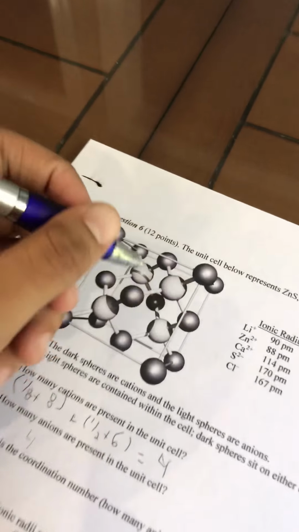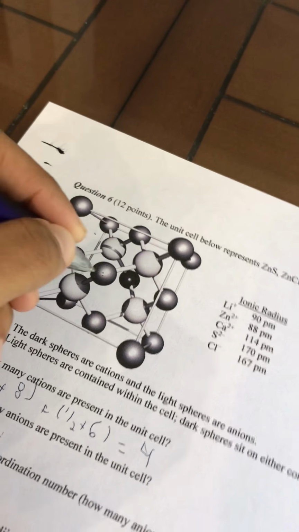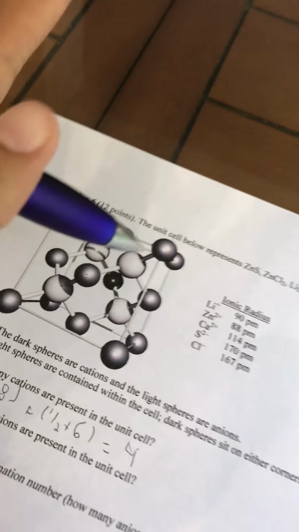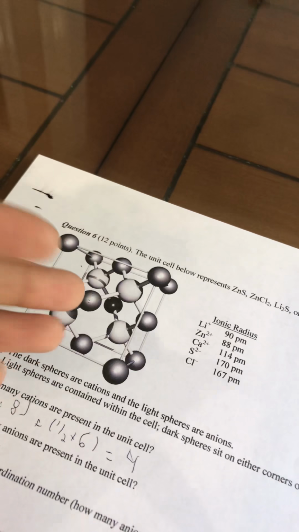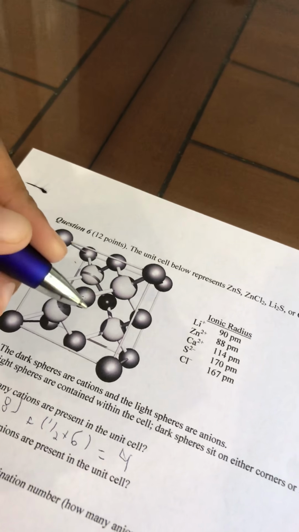So I'm just going to pick a cation, this cation right here. As you can see, there are 2 anions bound. You might think that there's 2, but what you have to remember is that the unit cell is only looking at half of that cation. Only the front half of that cation is inside, and you also have to think about the back side. So if there's 2 on the front, you would think that there's 2 on the back.